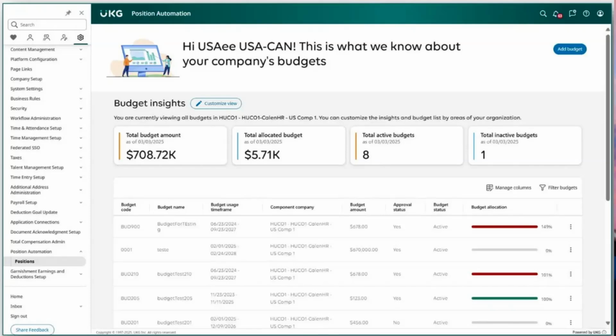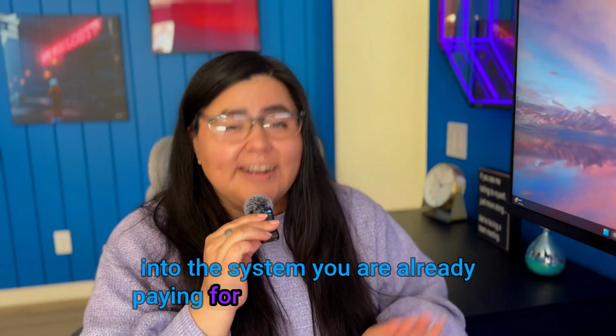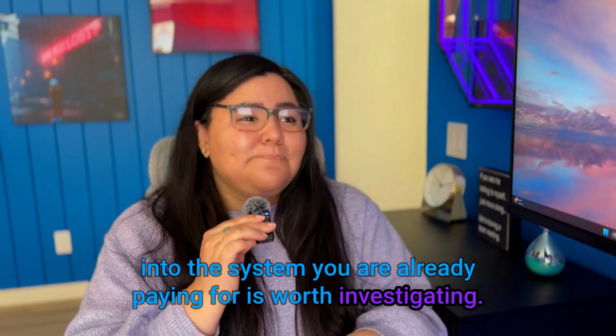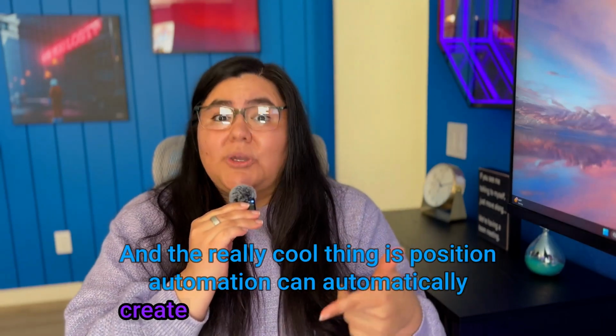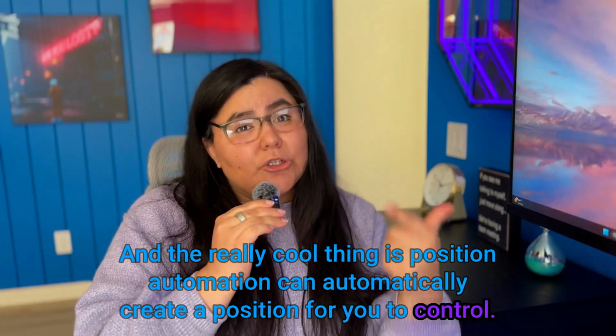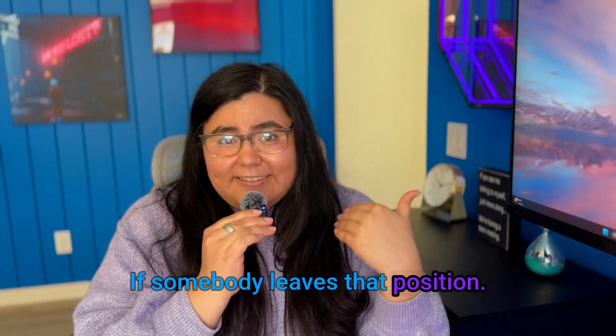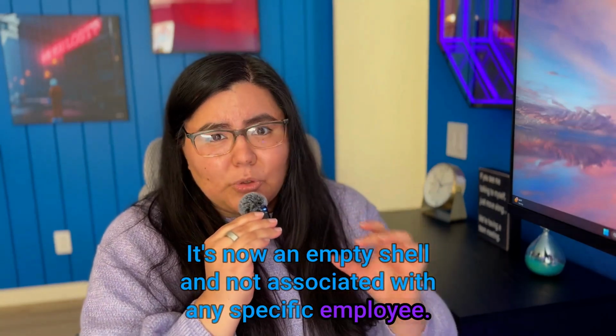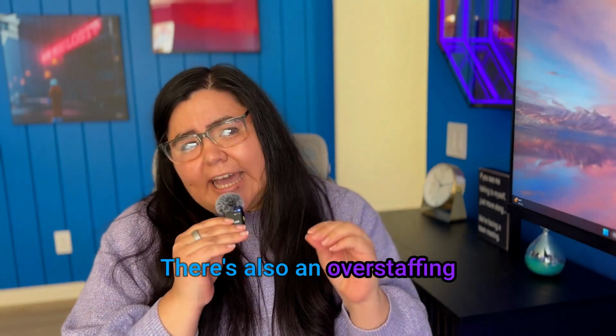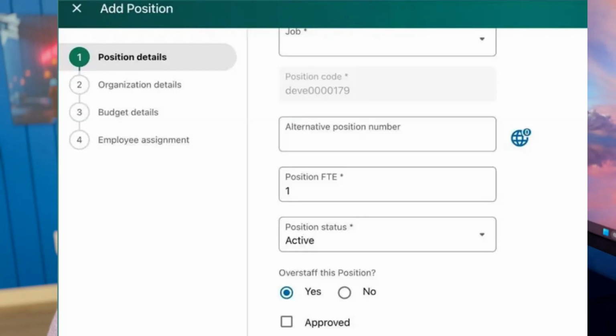Definitely look into this because anything that can be incorporated into the system you are already paying for is worth investigating. And the really cool thing is position automation can automatically create a position for you to control. If somebody leaves that position, guess what? It's now an empty shell and not associated with any specific employee. There's also an overstaffing at the position level. You can create limits for each position.